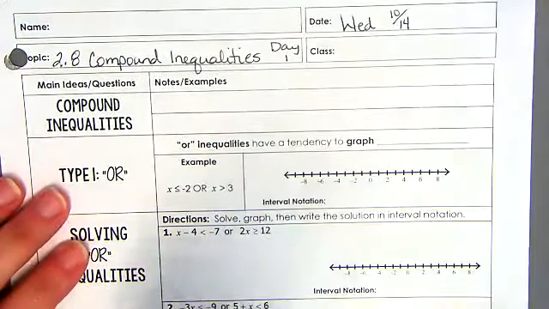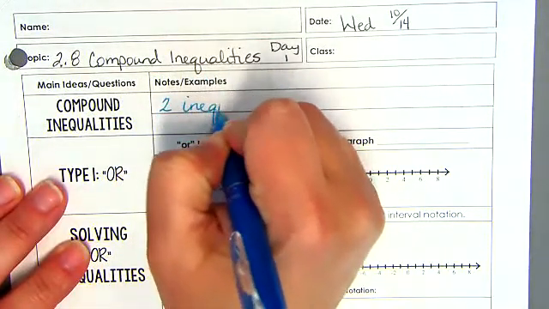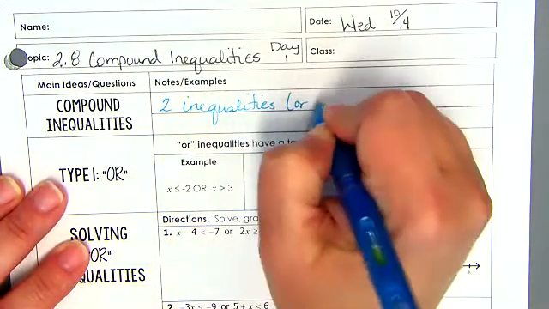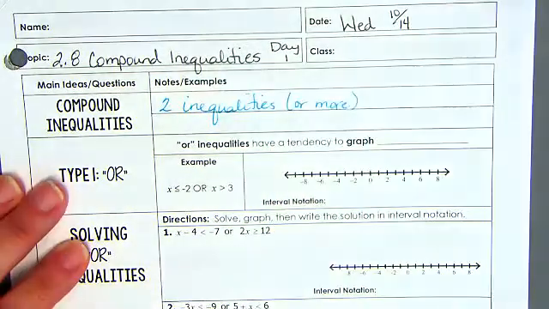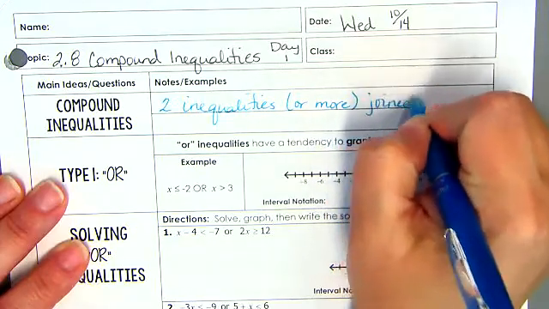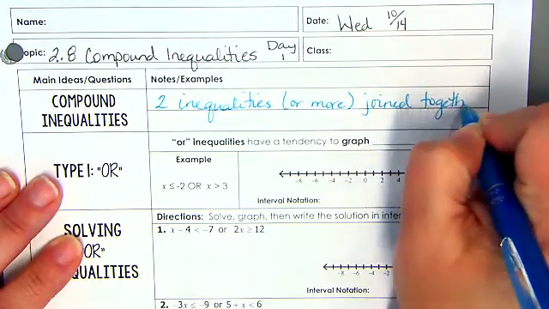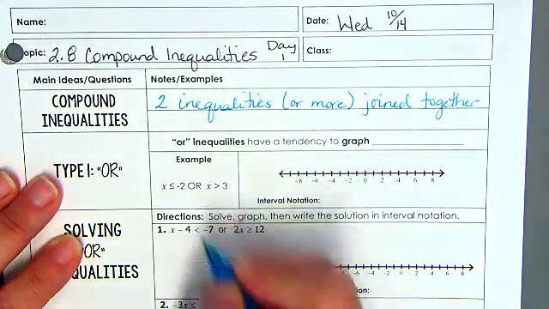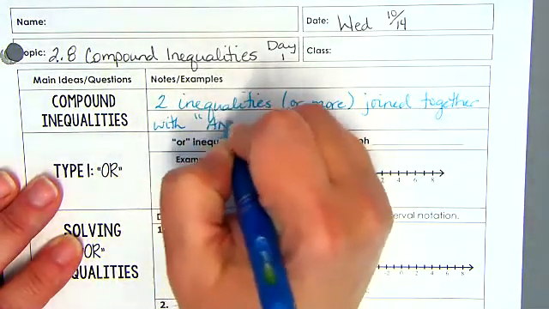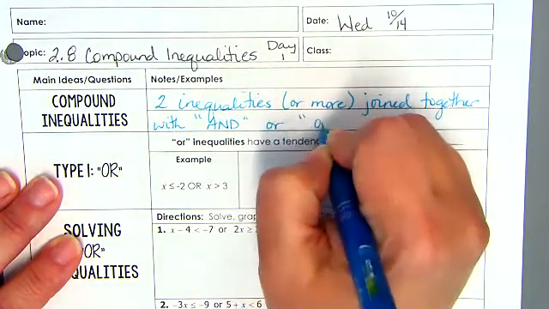So let's define this. A compound inequality is two inequalities or more. Most of the time it's just two that you're going to be dealing with. Two inequalities or more joined together with "and" or "or."